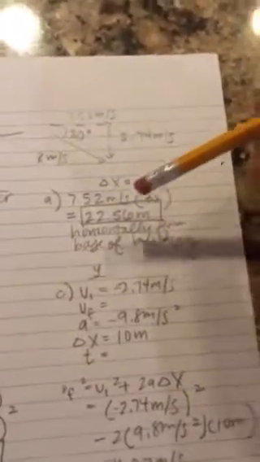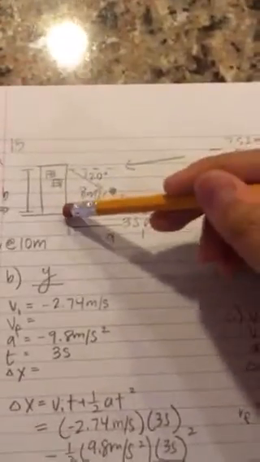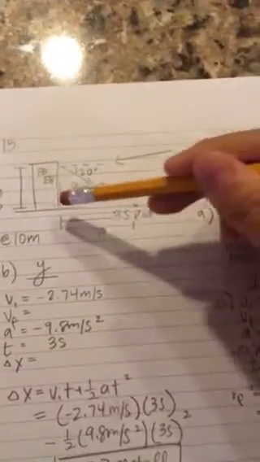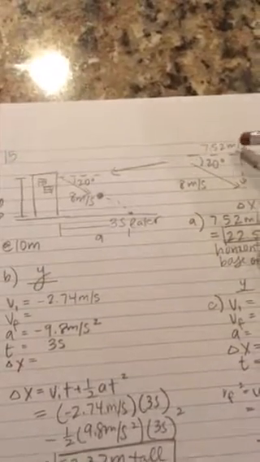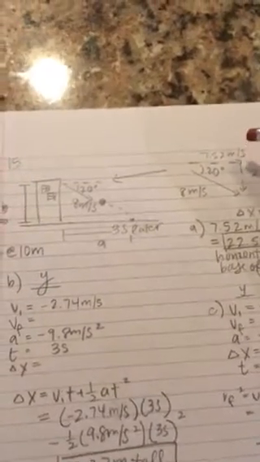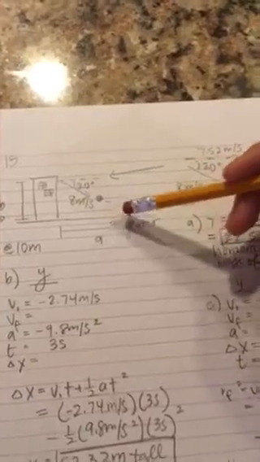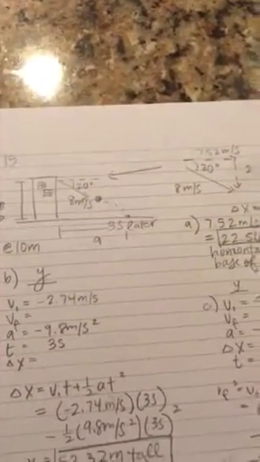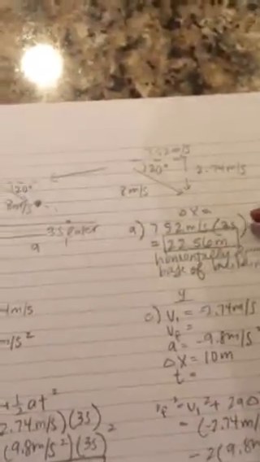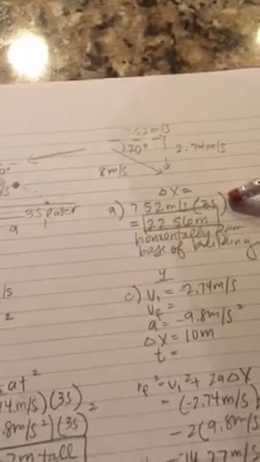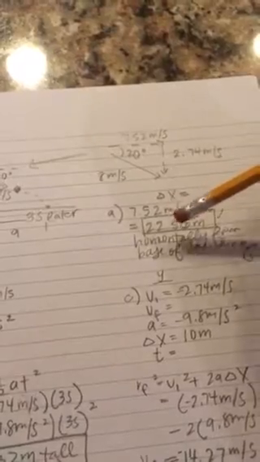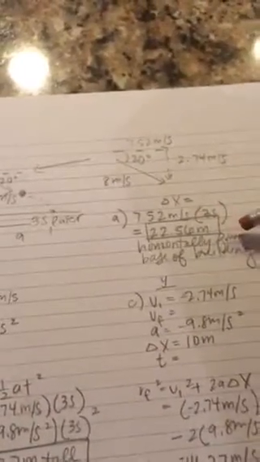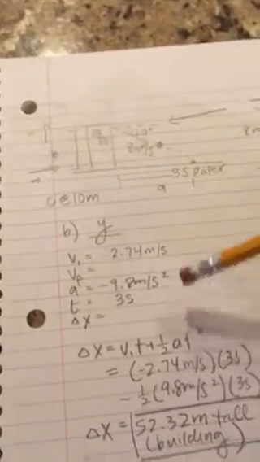So A, the first thing it asks you is just how far this is. We know its velocity going this way. It's constant because there's no acceleration, so that's 7.52 meters per second, and it lasts 3 seconds. So we know that it's just velocity times time, the seconds cancel out, and you just get the displacement, which is 22.56 meters horizontally from the base of the building. That's A.